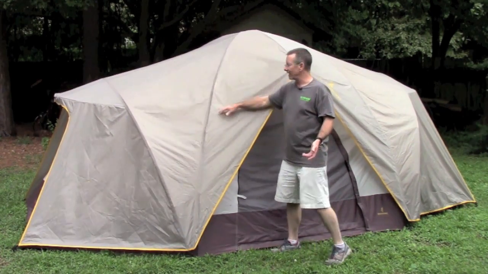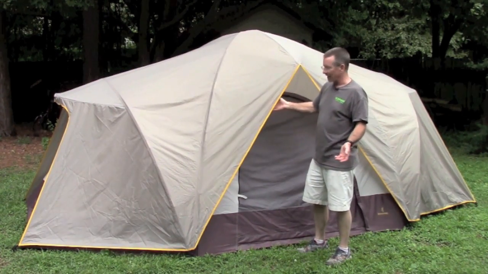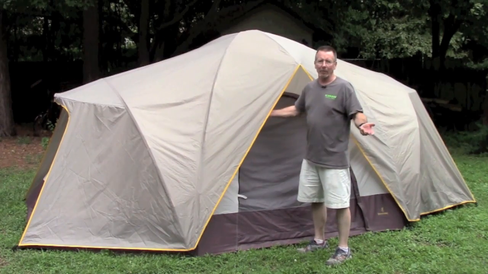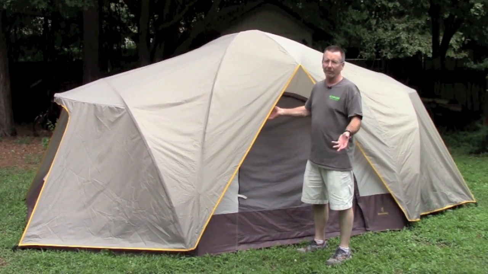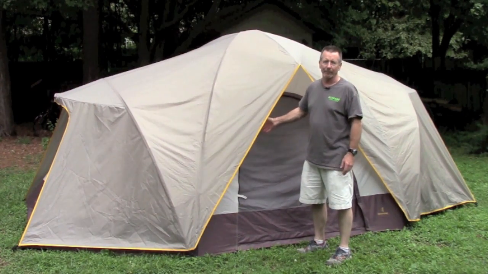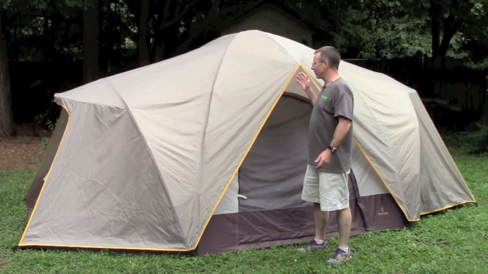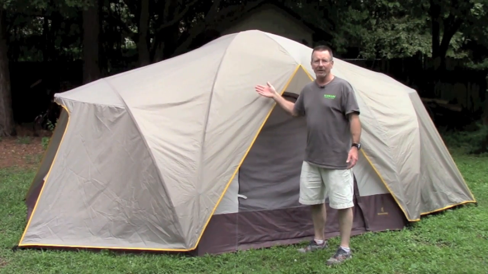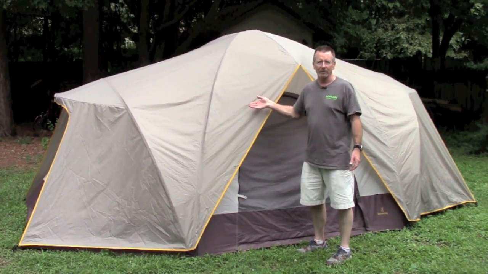That's the difference. Like I said, generally larger tents, this is an 8 or 12 person tent. I don't know, it's a big tent, 3-room tent. They're not going to be freestanding. So the last thing I want to show you about major differences in tents are going to be the poles.